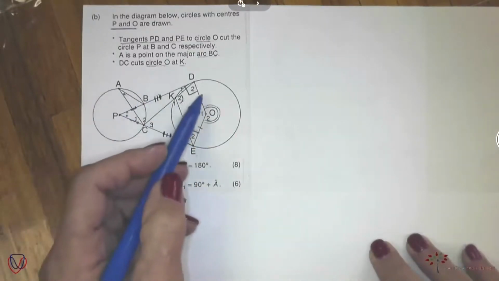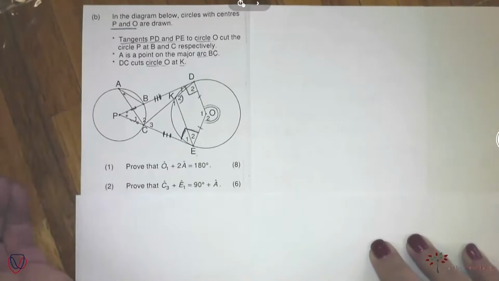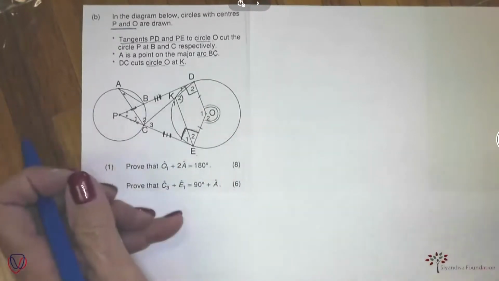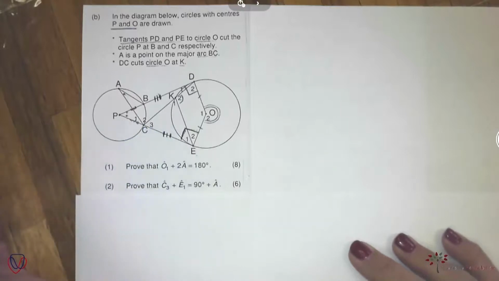Then I marked the radii already. There's no diameter. There's no line from the center perpendicular on a chord. So midpoint is done. Then we go to cyclic quad. Are there a cyclic quad?